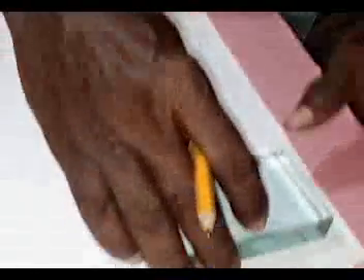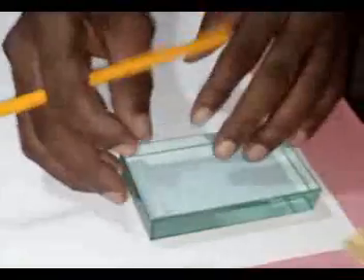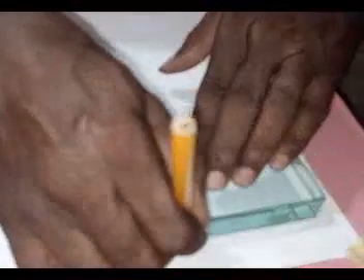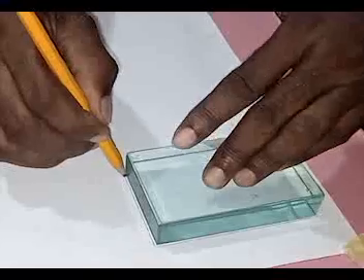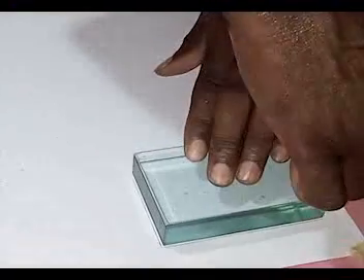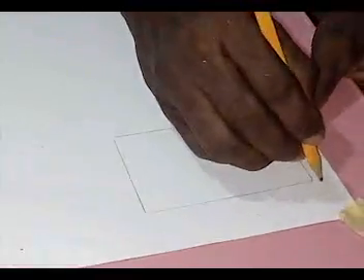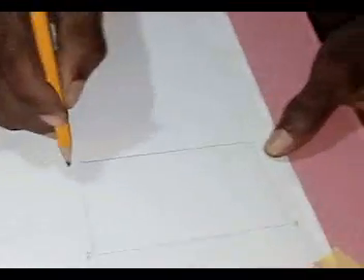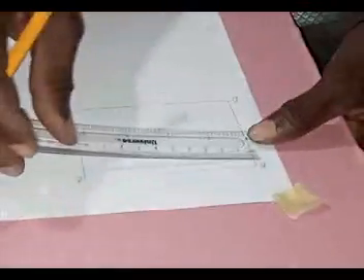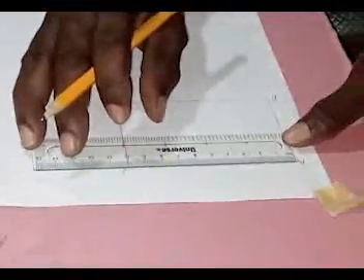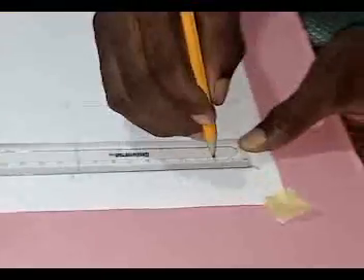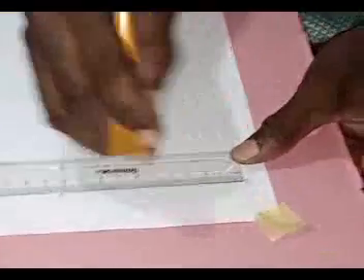Place the prism, trace the side ABC of the prism. Remove the prism, label it ABCD. After that, you locate the normal at 1/4 of the length of the prism, which is 10 cm. 1/4 will be 2.5 cm.